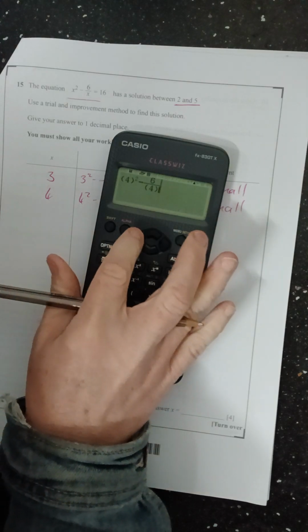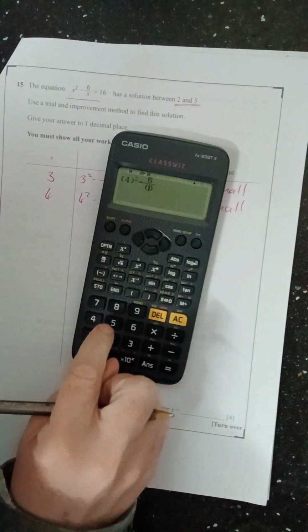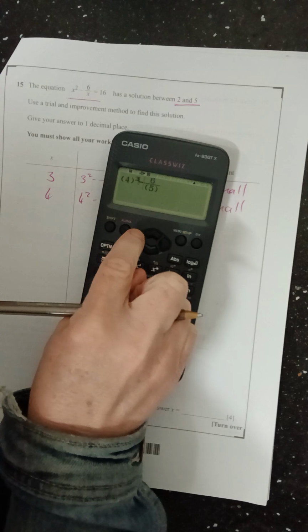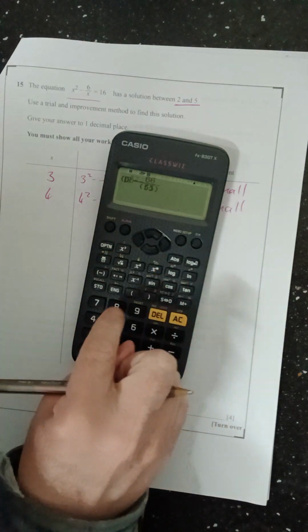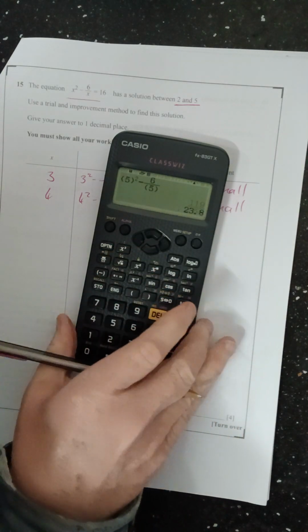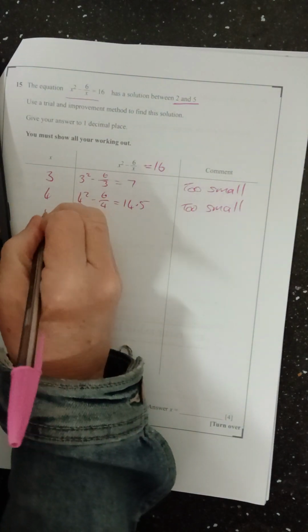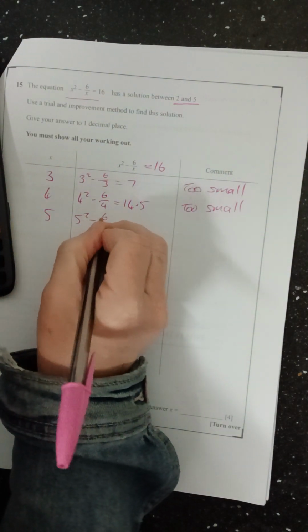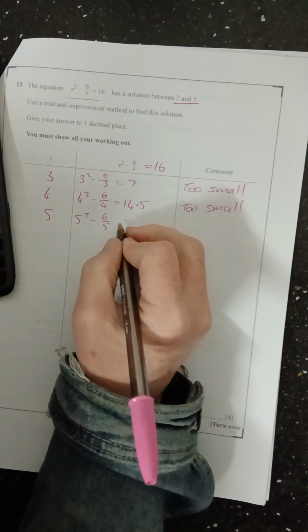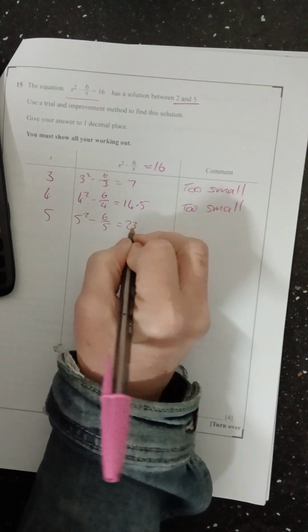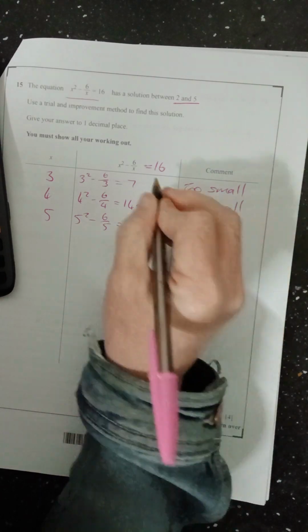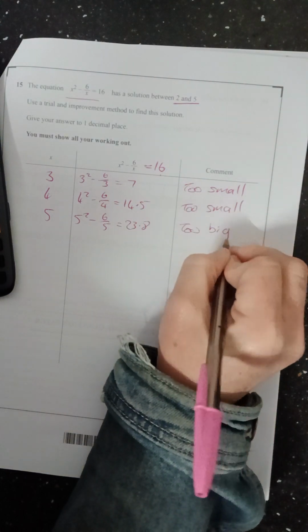5. Don't try and skip steps with this one. Not worth it. Delete, 5, equals 23.8. 5 squared minus 6 over 5 equals 23.8. Too big. So it's going to be between those two.